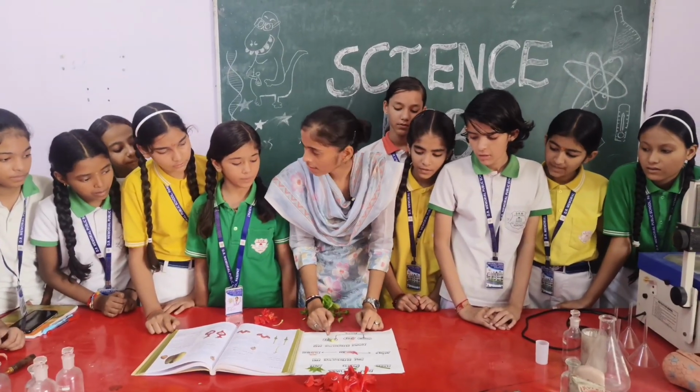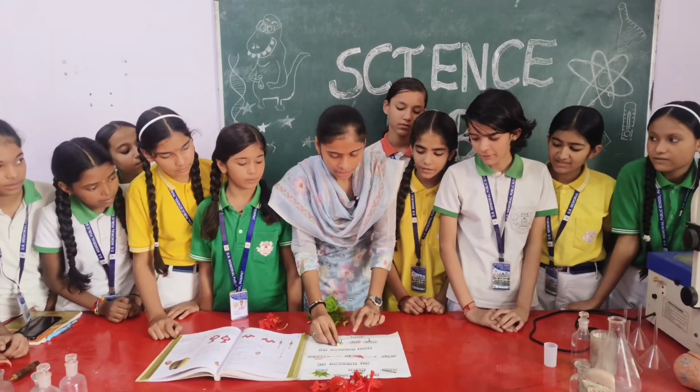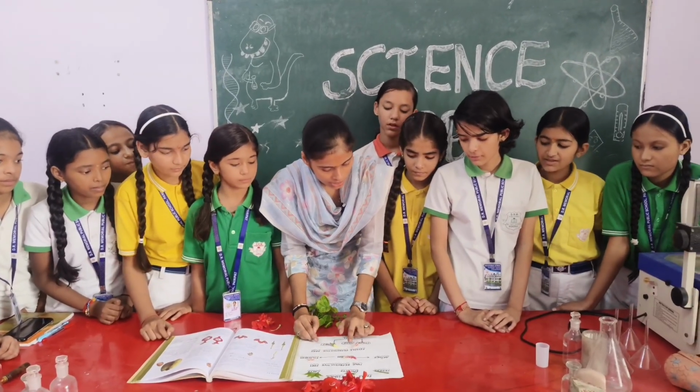This whole part is pistil, and pistil is the female reproductive part of the flower, and pistil contains stigma, style and ovary.